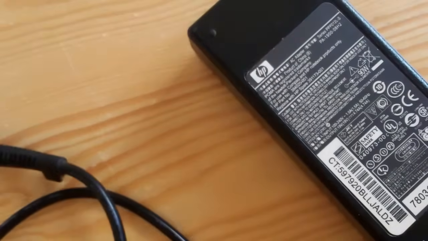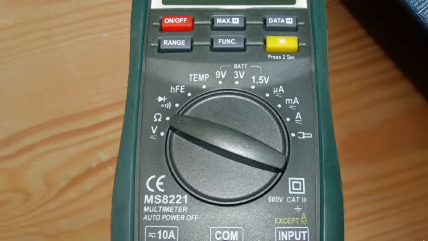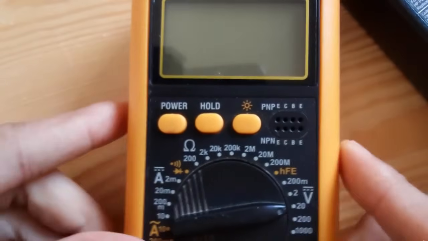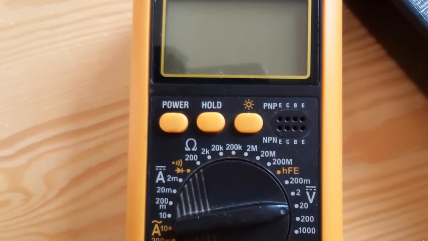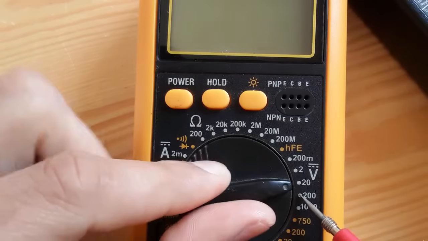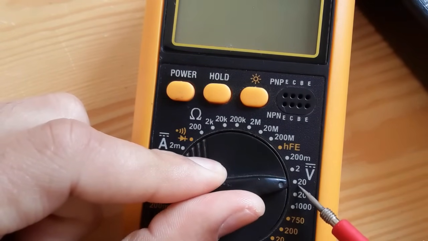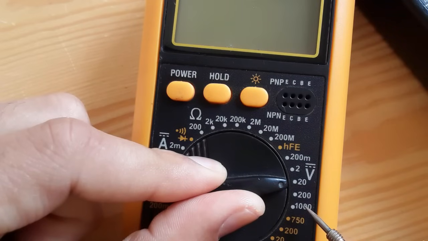To use the multimeter, you should set it to the DC voltage option, and of course you should always select the higher value. If you have, for example, an adapter with 19 volts, you should choose 20 volts. But if you have an adapter with 20 volts or more, you should choose 200 volts and so on.